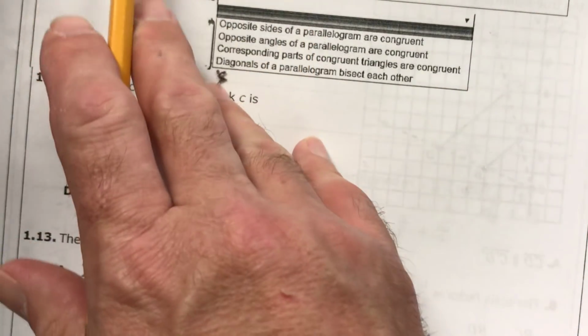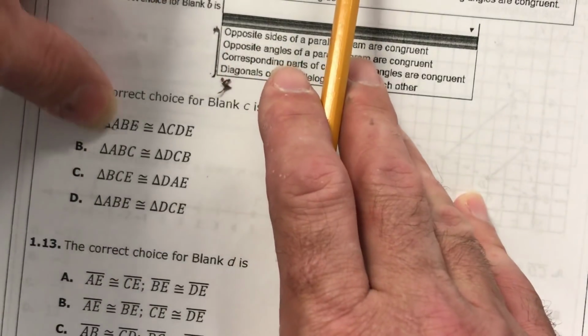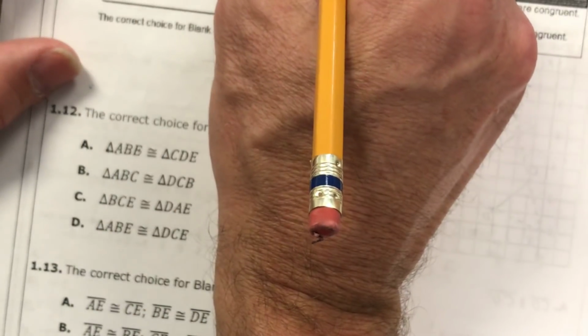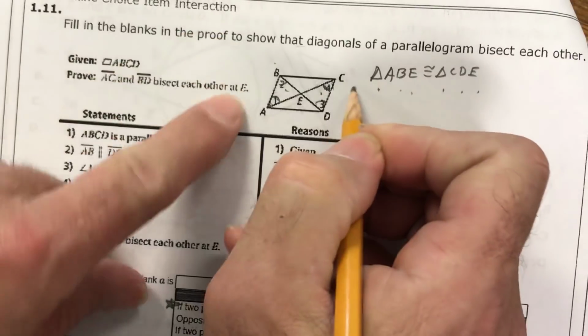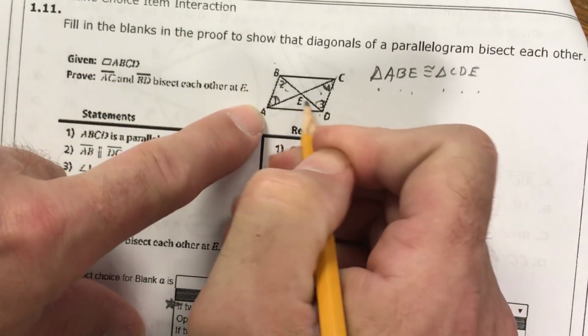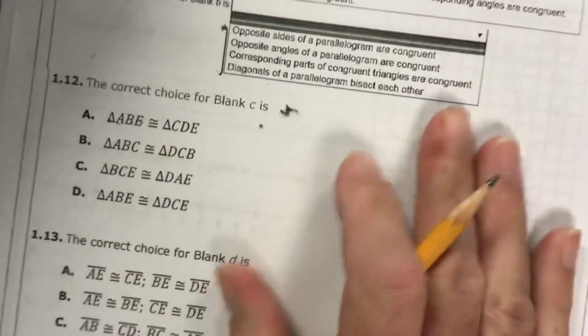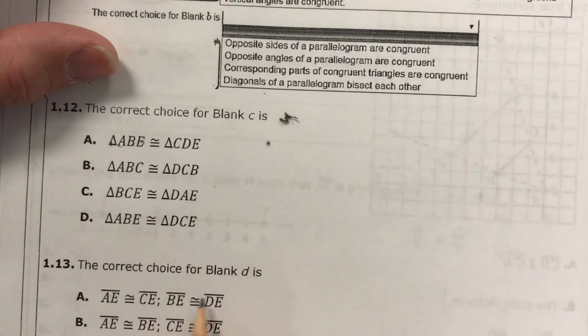All right, 13, correct answer choice for D. Congruent parts of congruent triangles. So what are we trying to prove here? AC and BD bisect each other. So if they bisect each other, that's what we're finally proving. That means that AE is going to be congruent to EC and BE will be congruent to ED. So that's what we're going to look for down here. So let's look for AE is congruent to EC, right there, and BE is congruent to ED. So that would be that one.